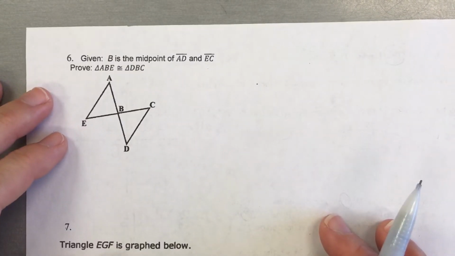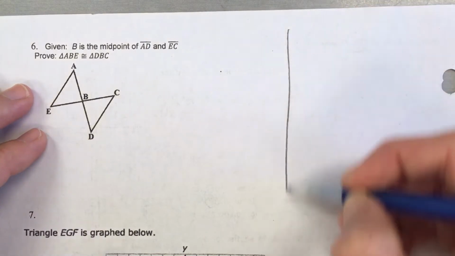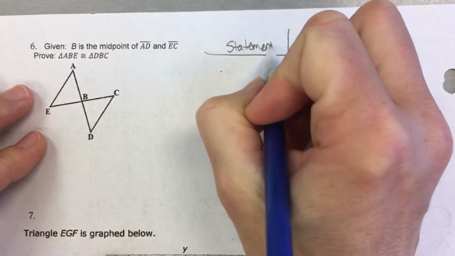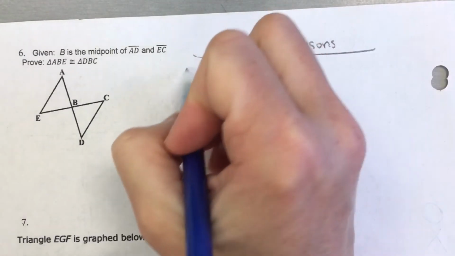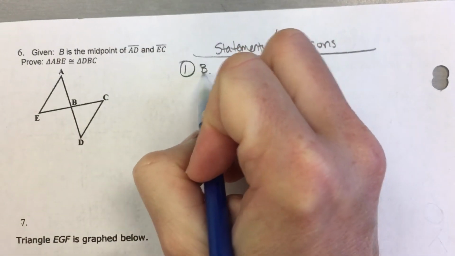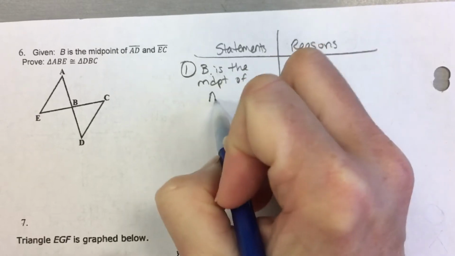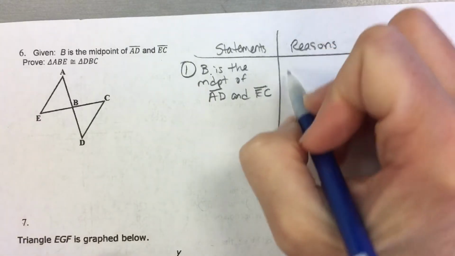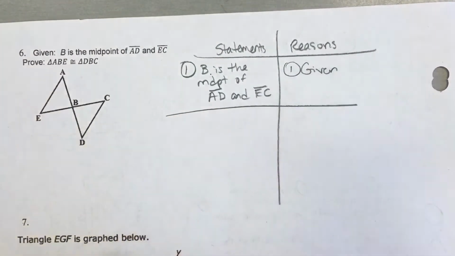Number 6, given that B is the midpoint of AD and EC, prove triangle ABE is congruent to triangle DBC. All right, so when you write a proof, you have statements and reasons. The given comes first. B is the midpoint of AD and EC. And the reason for that is given. Pause if you need more time to write.